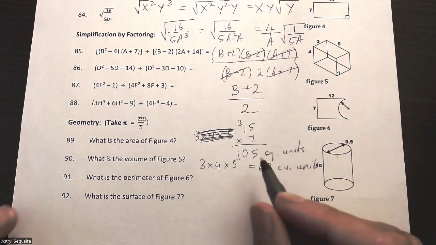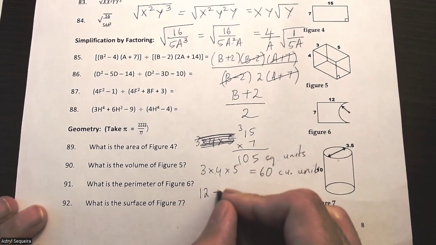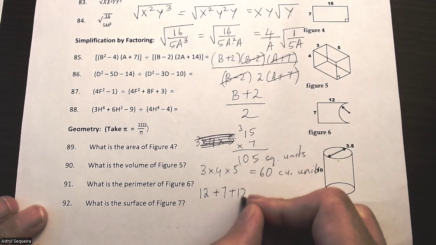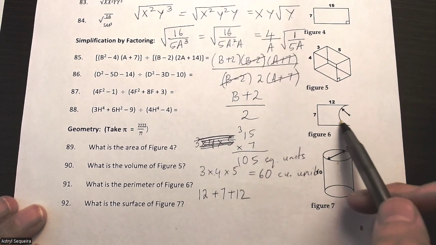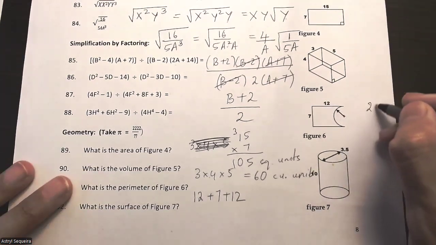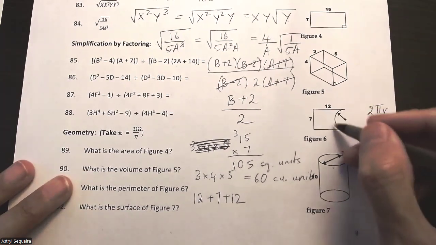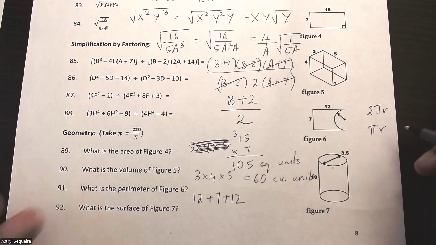So we have the perimeter, we're just adding all the sides. So we have 12 plus 7 plus 12. I think they just want us to do that part there, which is a semicircle. So perimeter of a circle is 2 pi r, which means perimeter of a semicircle is just pi times r.